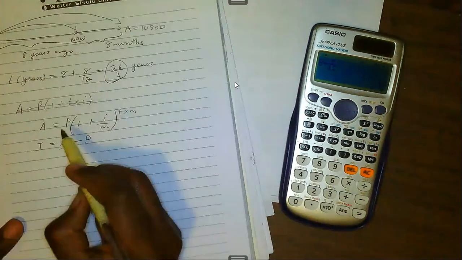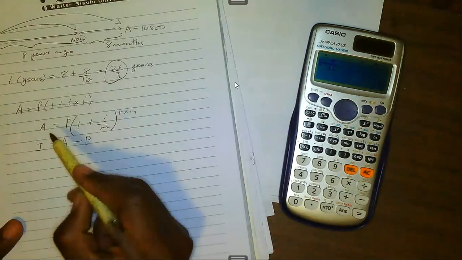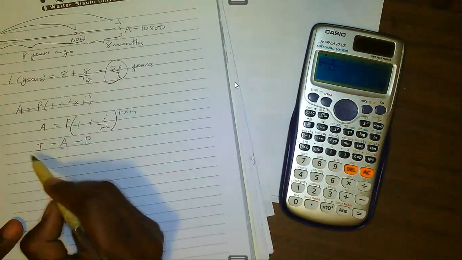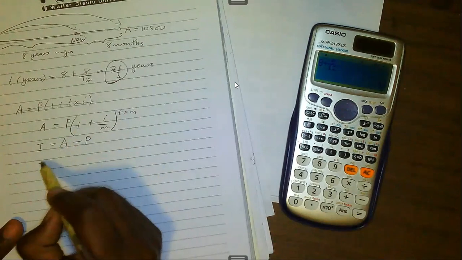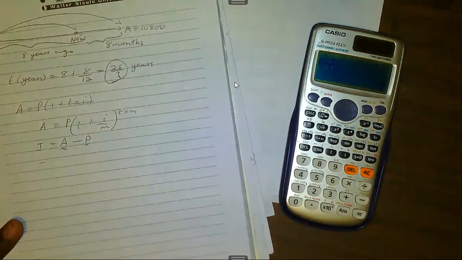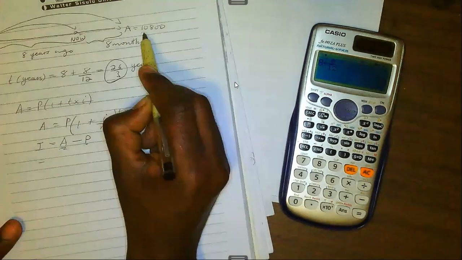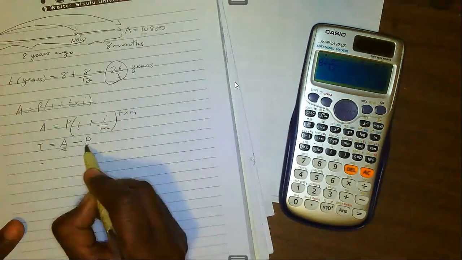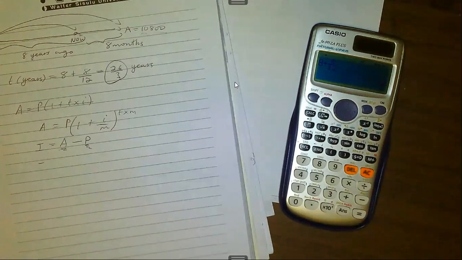And then now we say, this would be easy because we already know what A is. It's 10,800. But the question is, what is P? P is the problem here. So what is P?